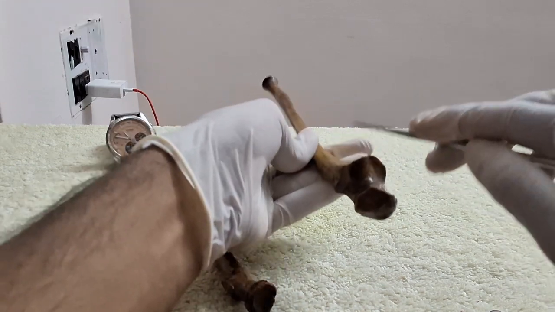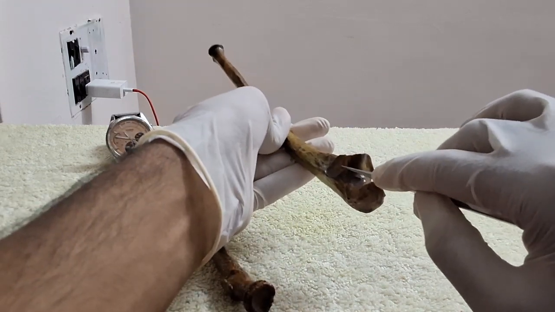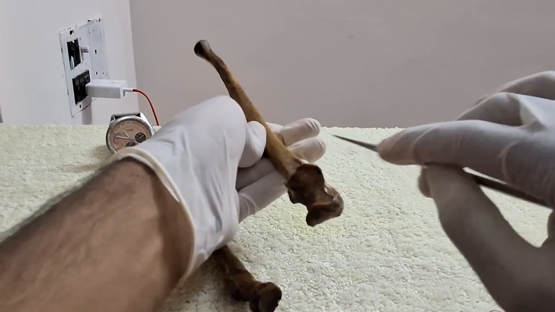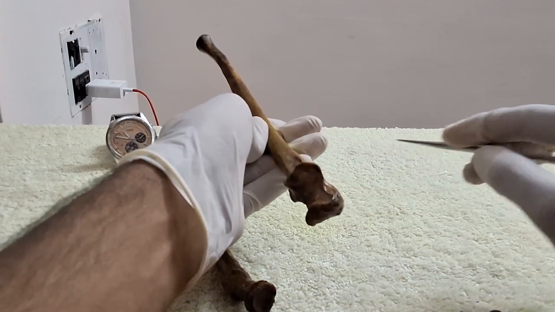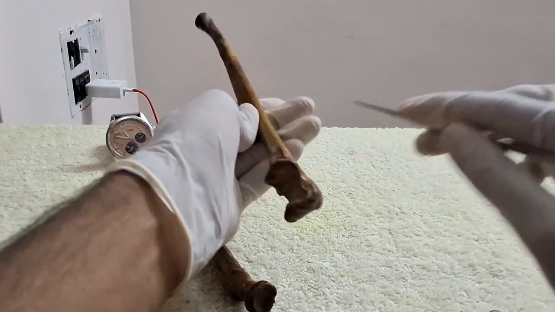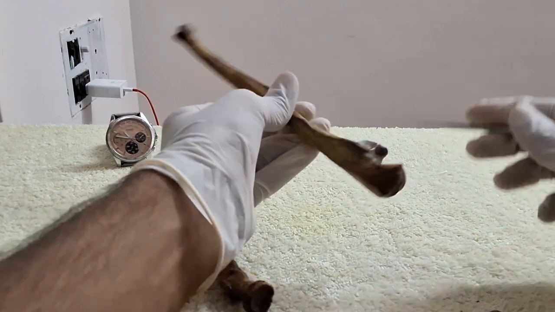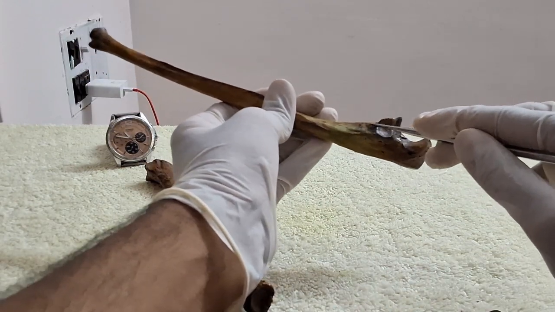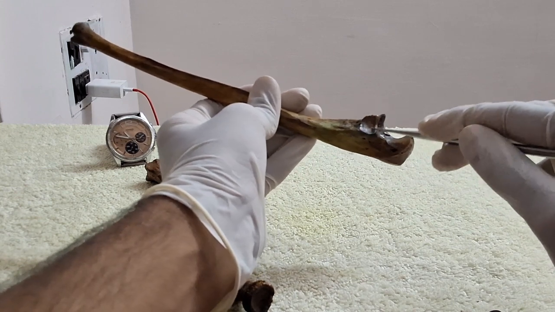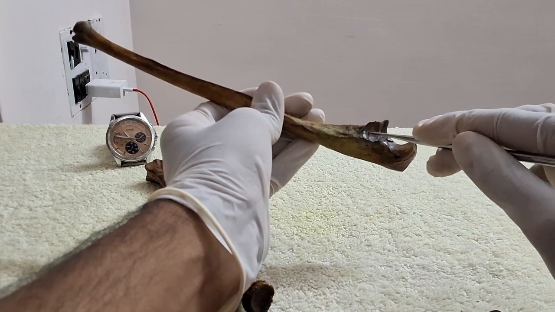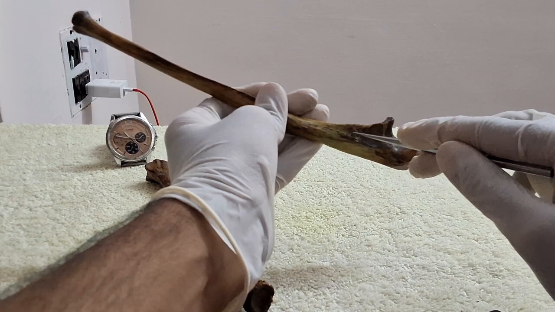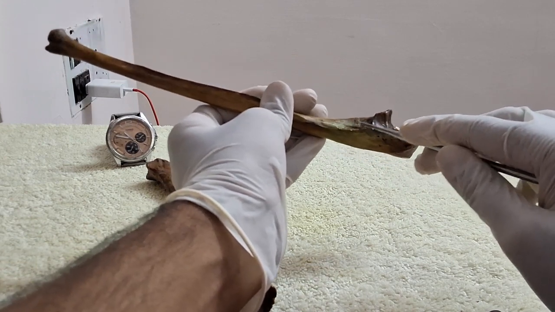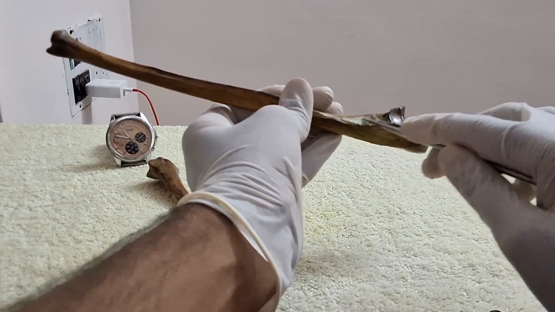Again, the lateral surface gives rise to the radial notch of the ulna, and then the medial surface. Now, below this radial notch of the ulna, you can see a somewhat ridge-like structure. This is called the supinator crest.